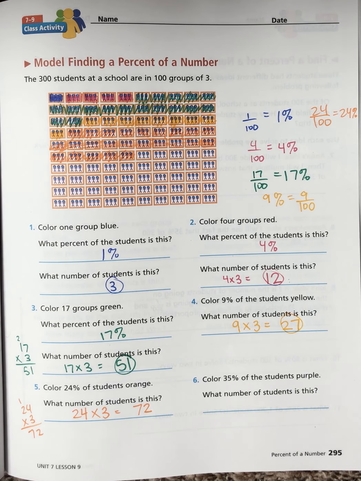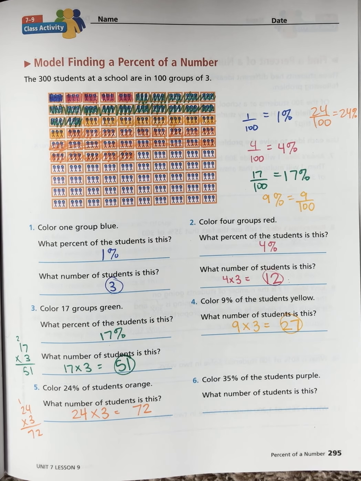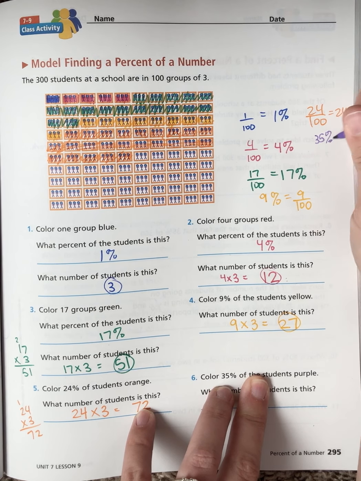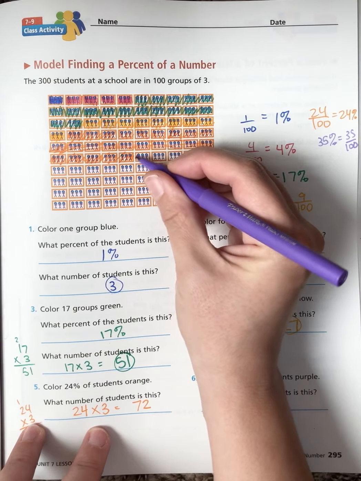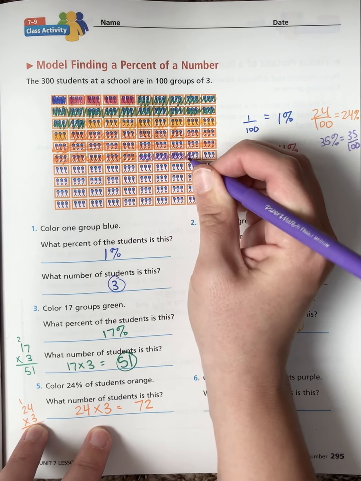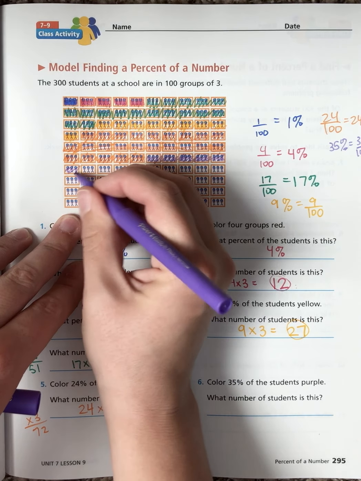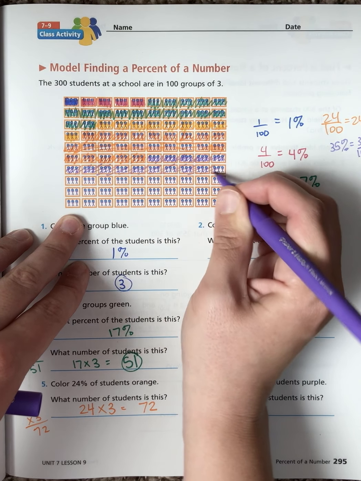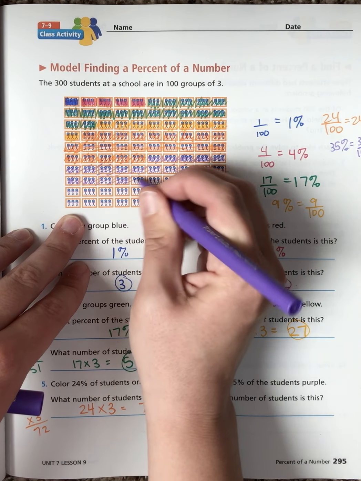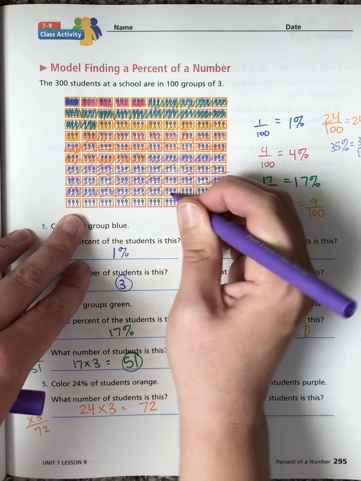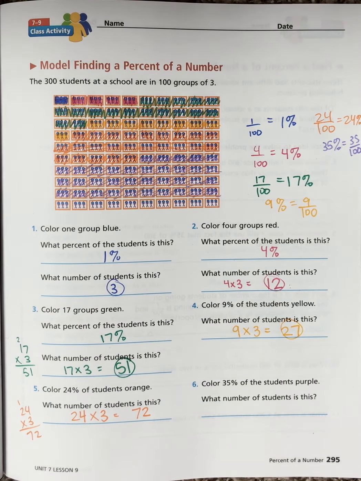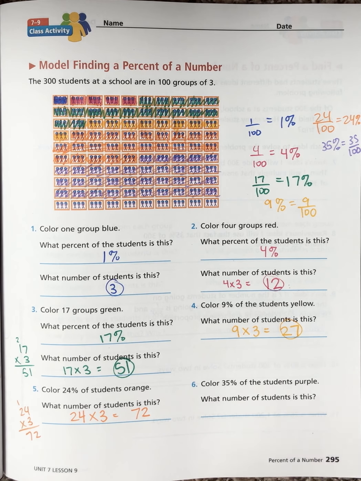So my next one, number 6, says color 35% of the students purple. So what I get to do next is say, well, 35%, that's the same as 35 out of 100. So I'm going to color 35 of these boxes. So 1, 2, 3, 4, 5, and then 10 more would be 15. 10 more would be 25, and 10 more would be 35. So 35 out of 100 boxes is 35%, and how many students is this?